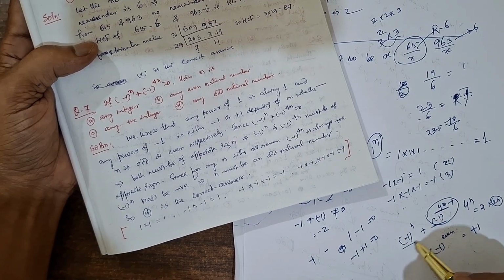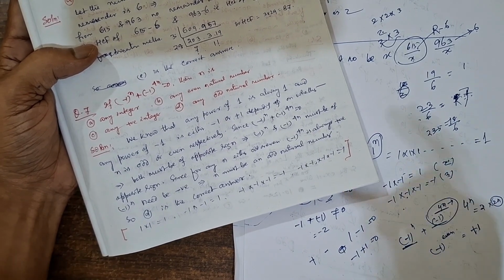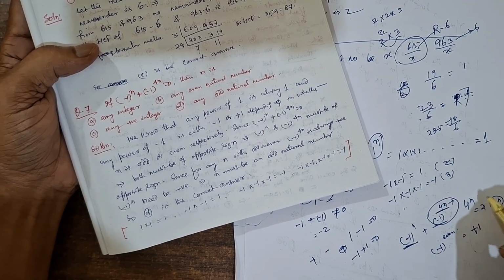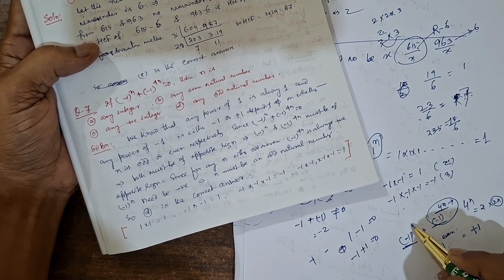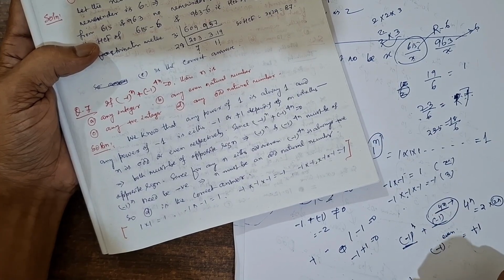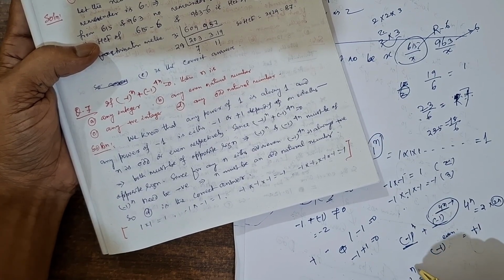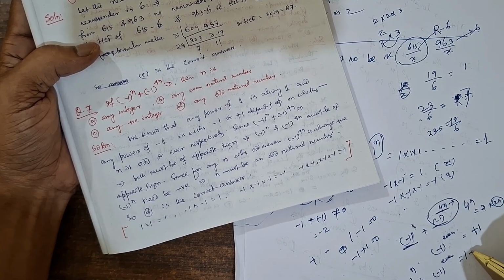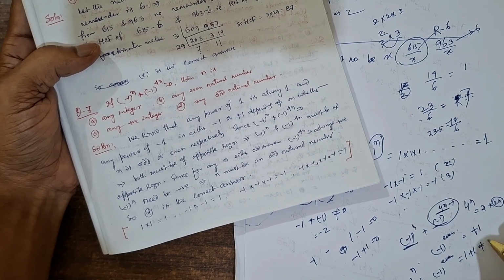Now, we need one of them to be negative for this summation to be 0. If n is even, (-1)^n is 1, and (-1)^(4n) is also 1, and the sum is not equal to 0.